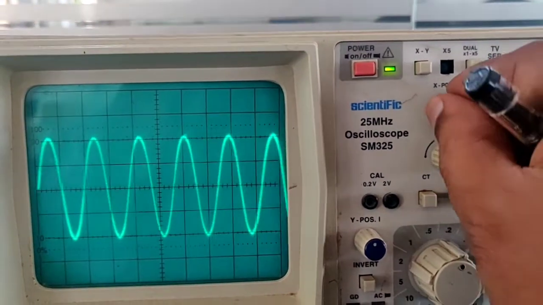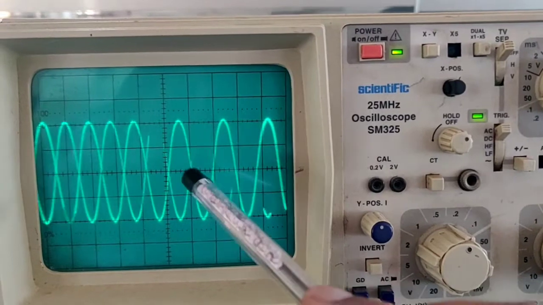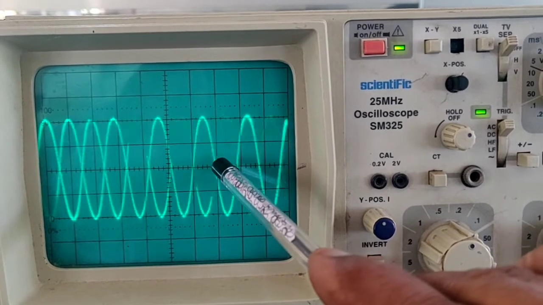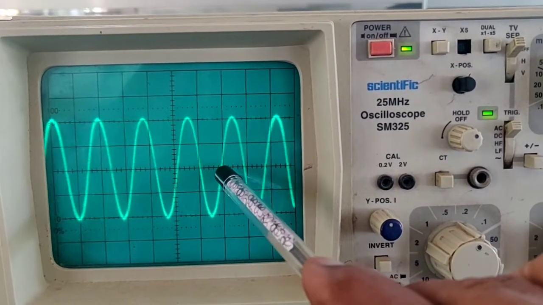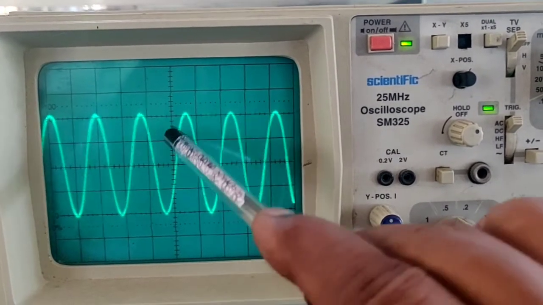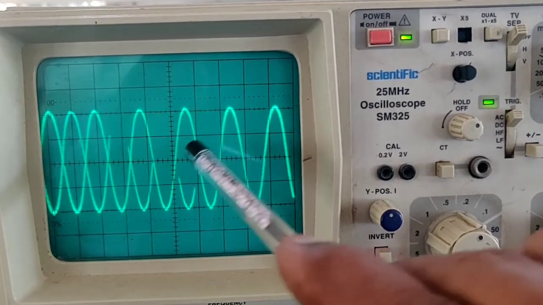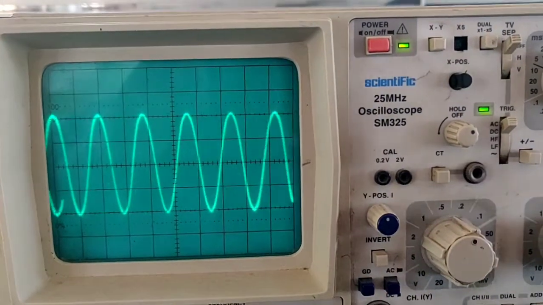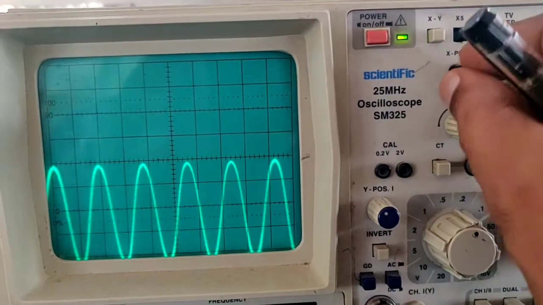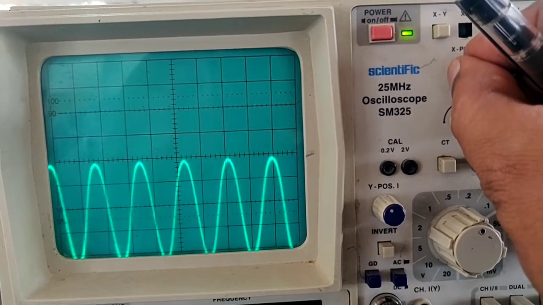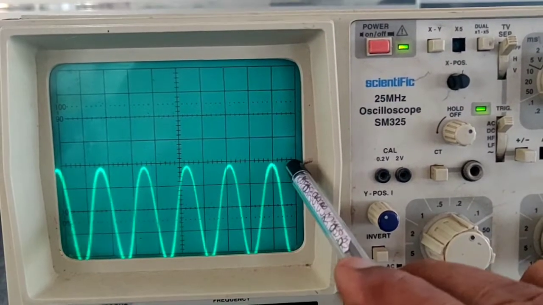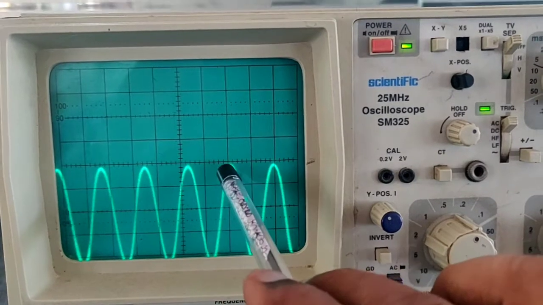Now you adjust this position, so that the wave begins from here to this point. So how many divisions does it cover here? 1, 2. So this is one scale. That means one waveform is one cycle. The same method can be easily used: adjusting this, bring it down and adjust the x-axis. Again you measure the distance between two peaks on the x-axis. Again it is 2 divisions.